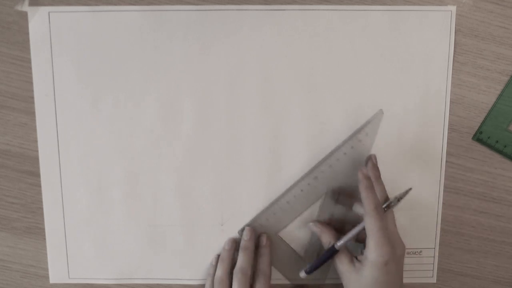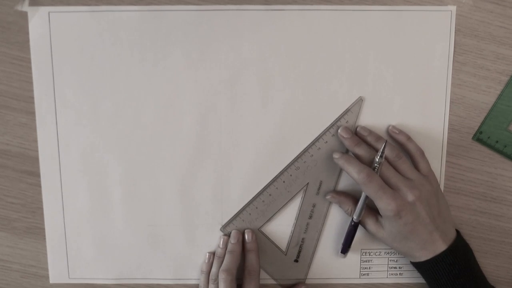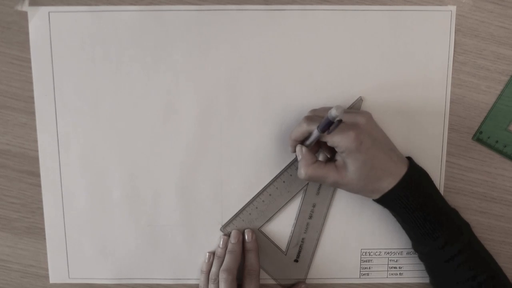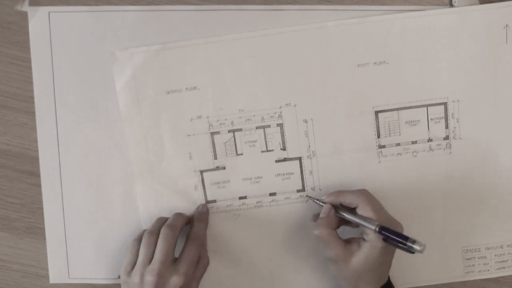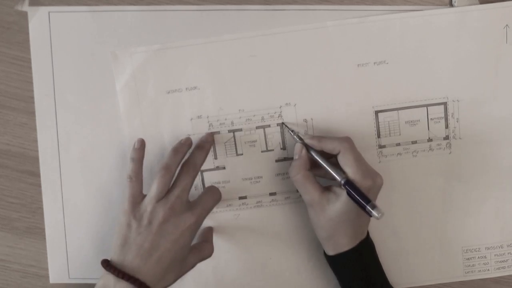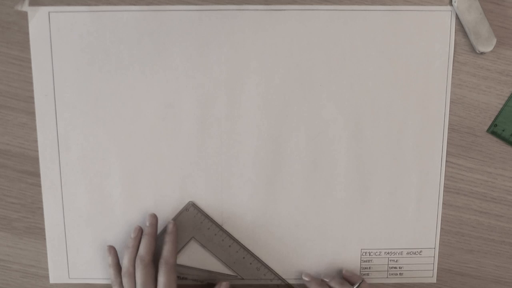So the first thing I'm going to do is transfer the floor plan, and I'm going to do a very faint outline of the dimensions. What I'm doing here is marking these points in the plan, and then drawing them in a rotated fashion here.